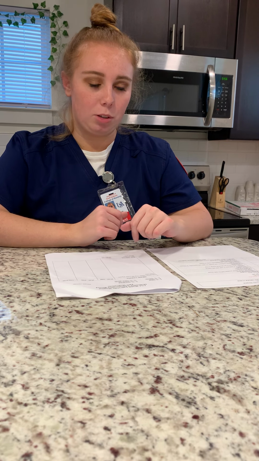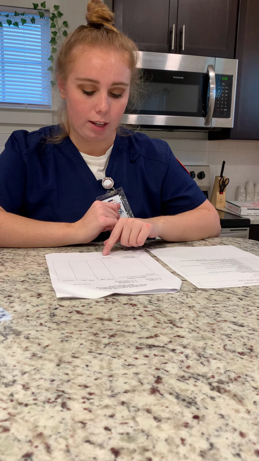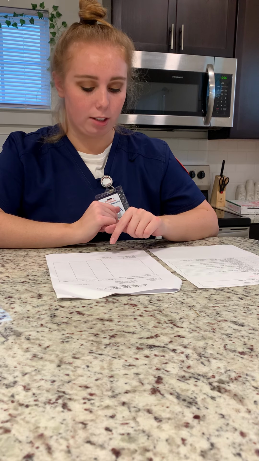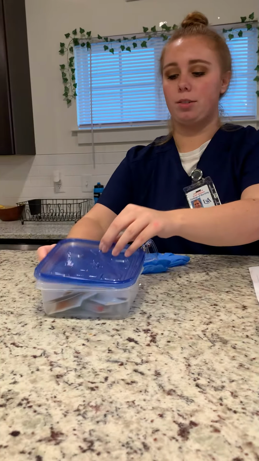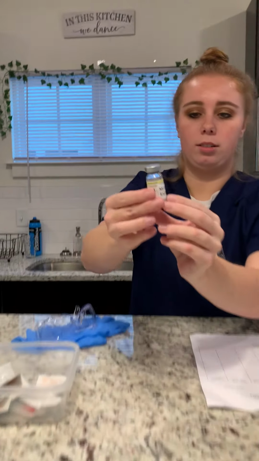Now I'm going to check and see if Mr. Jones has any allergies. His order form says he has an allergy to penicillin, and the MAR also says that he has an allergy to penicillin. Now I'm going to go ahead and perform hand hygiene and grab my medication. I'm going to grab morphine sulfate.